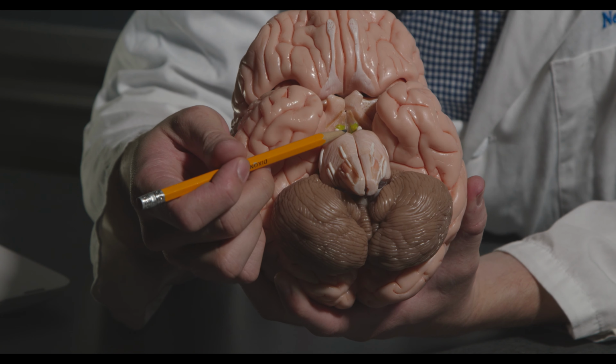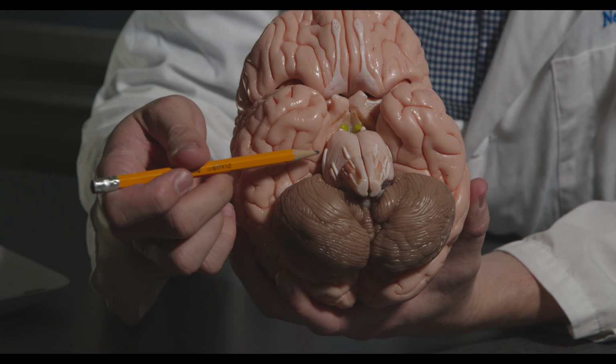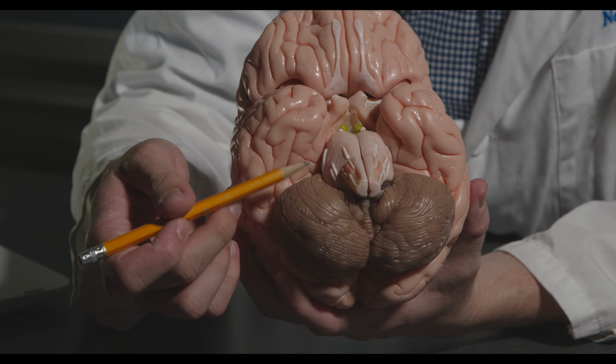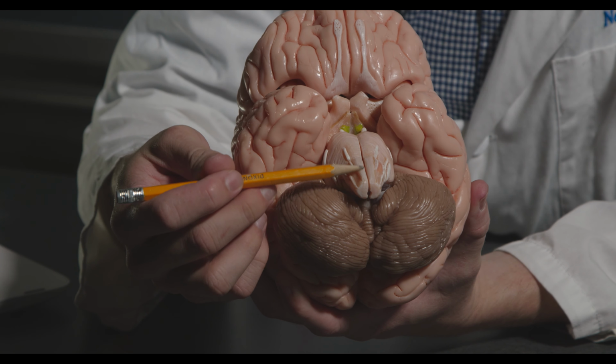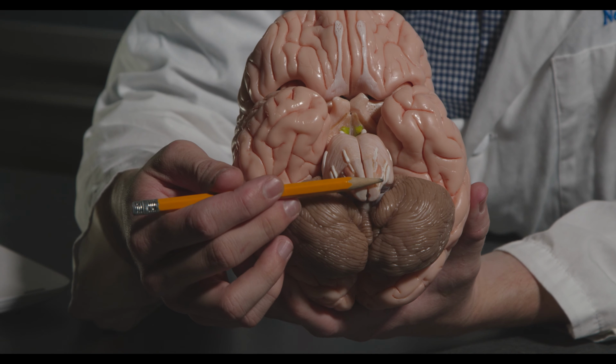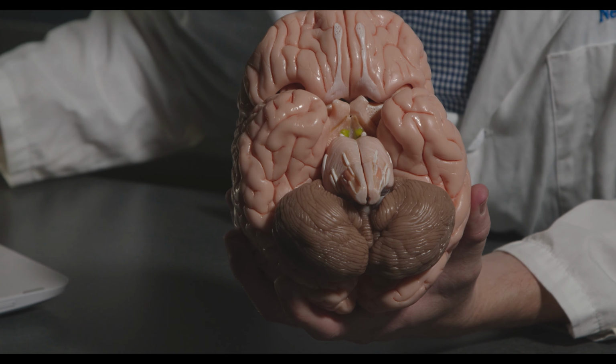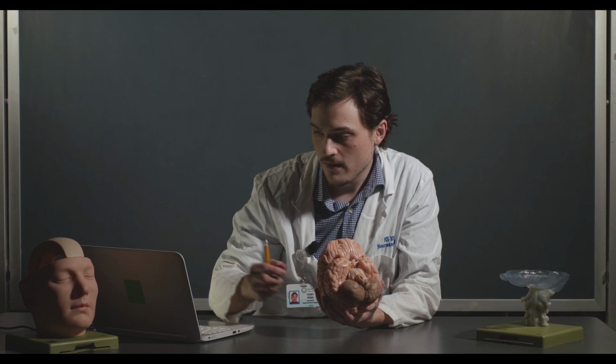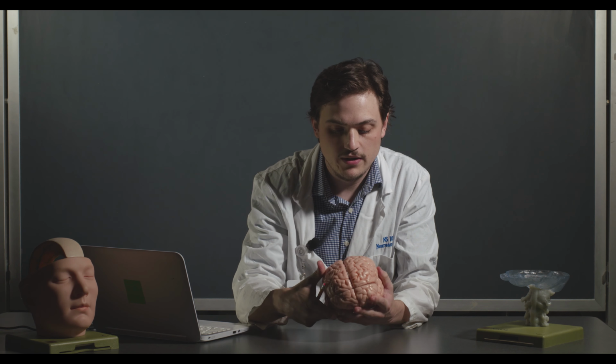Here we have the pons, which is relaying information through the middle cerebellar peduncle to the cerebellum. And then down here we have the medulla, which is eventually going to turn from the brainstem into the spinal cord. So I'm going to flip this guy over here.